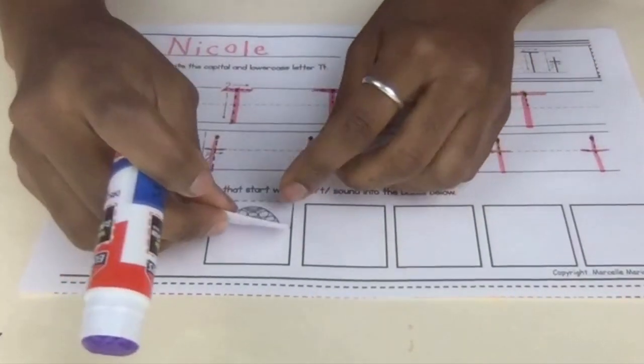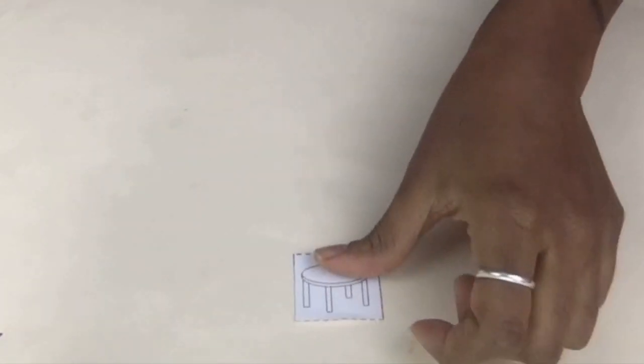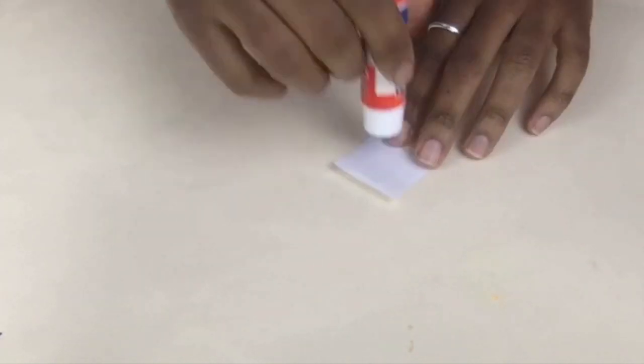That sounds like the letter T, and so turtle starts with the letter T. Go ahead and glue that to the paper. Next is a picture of a table. Table has the t sound that the letter T makes. So we're also going to add that to our paper.